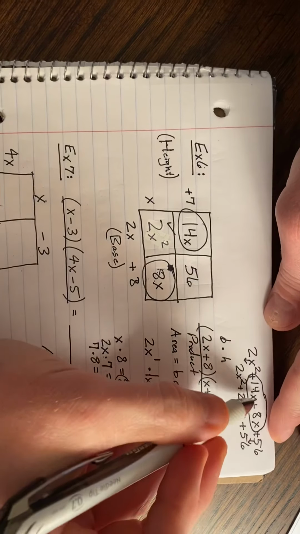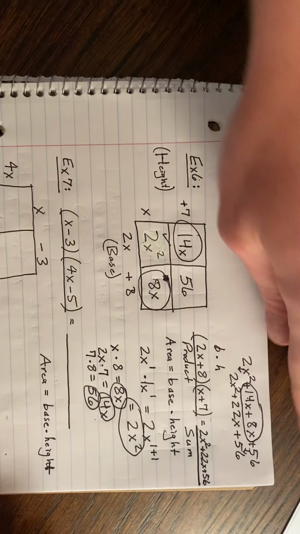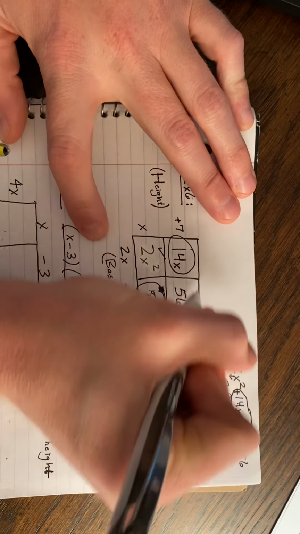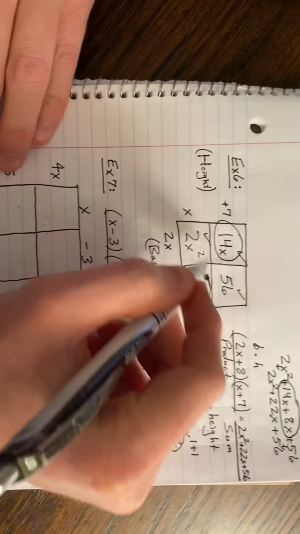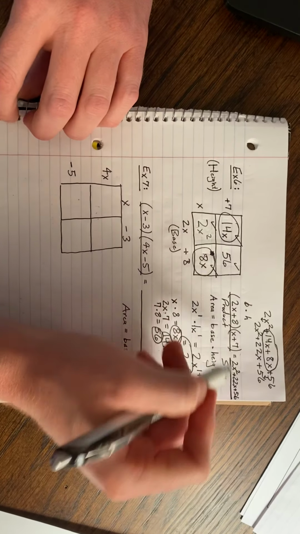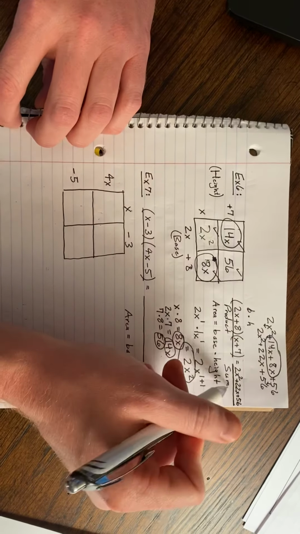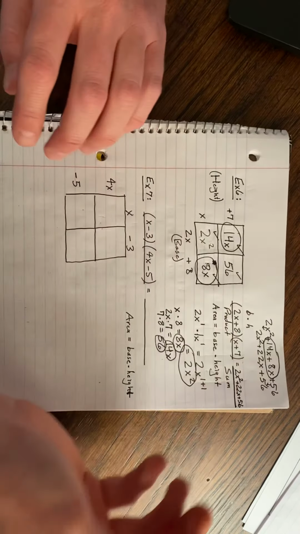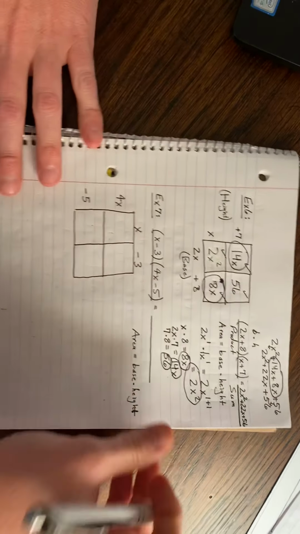We just combined like terms right here. That's all there was to it, and we took care of everything on the inside. So the area is always adding up all the boxes on the inside, and it's also base times height. That's why product is base times height. Sum is just add up everything on the inside, so that's why they're equal, okay?